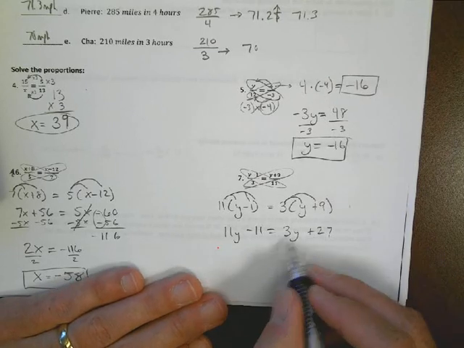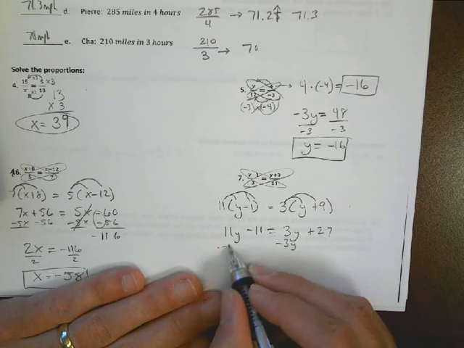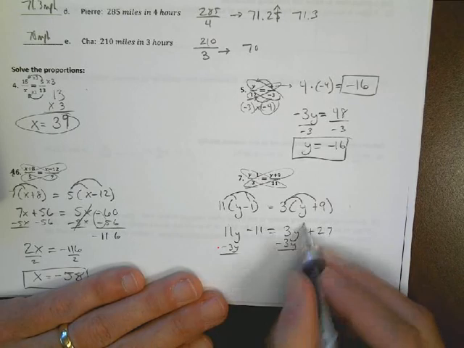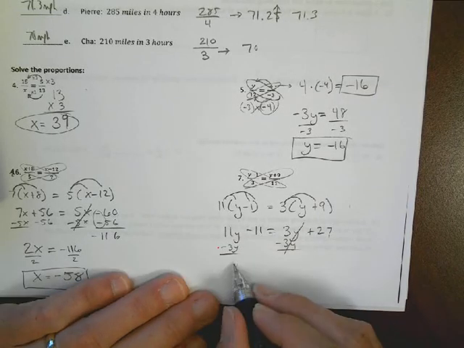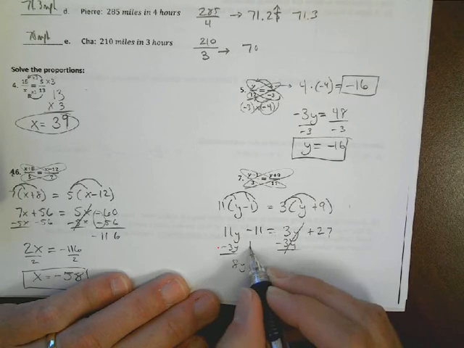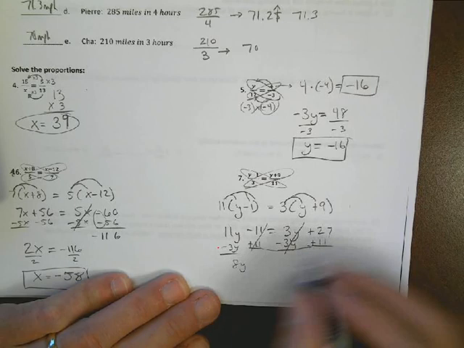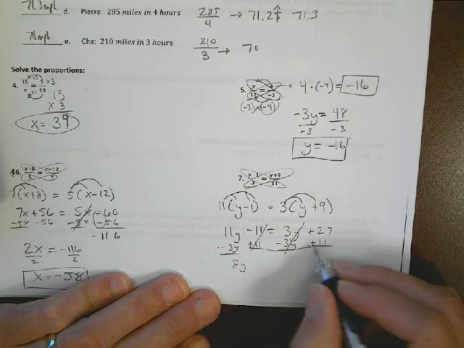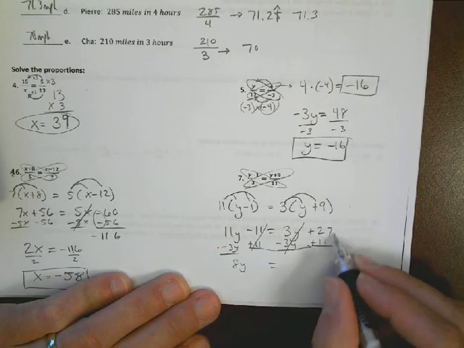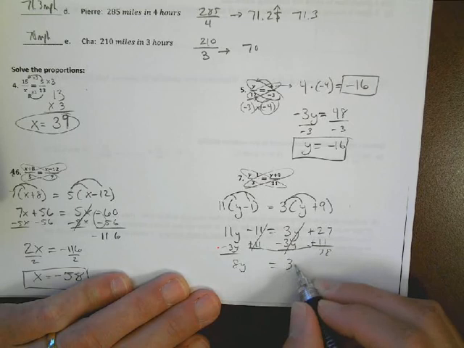Let's combine like terms. Subtract 3y first of all. That goes away. 11 minus 3 is 8y. Let's move the 11 over to the other side. We have the same signs, so we find the sum, which becomes 38. So 8y equals 38.